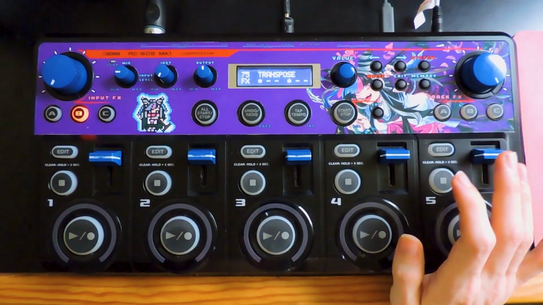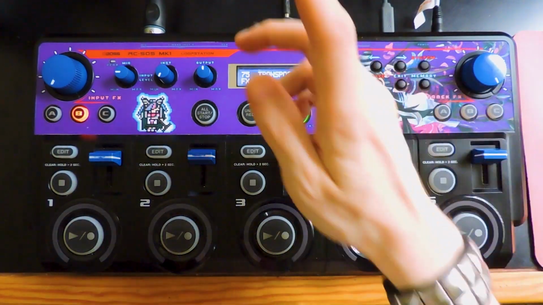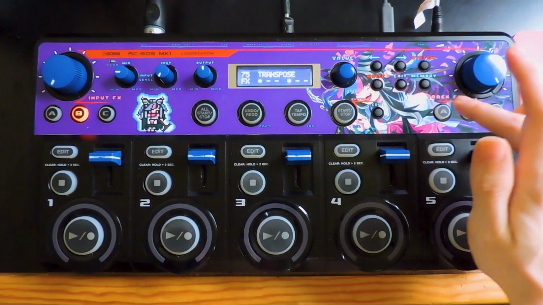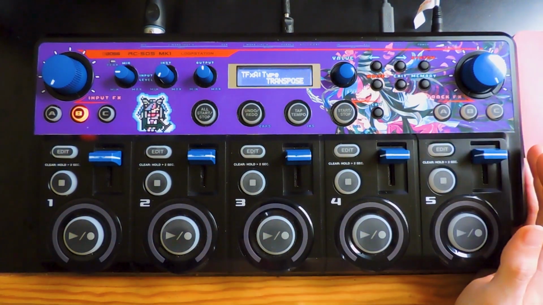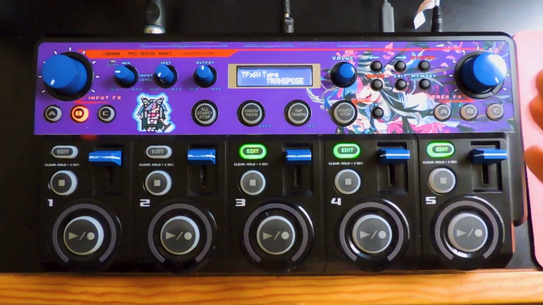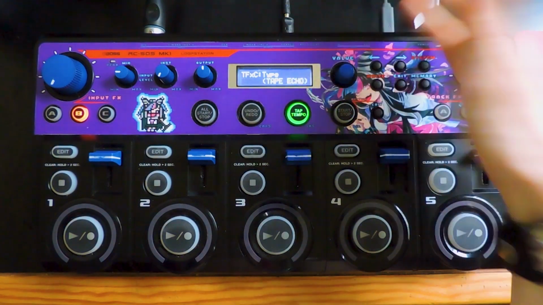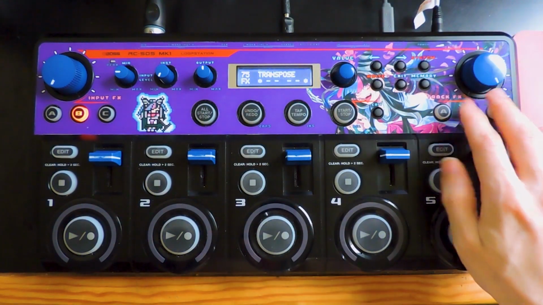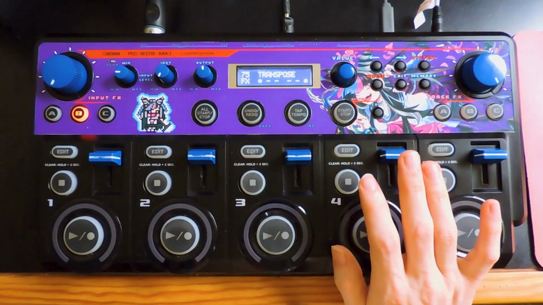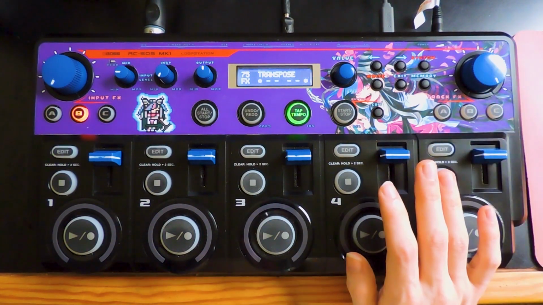But today we're going to talk about the transpose, which is available on track effects and input effects A only. And we cannot pair this up with the granular delay for some reason, as well as the tape echo, but we can pair it up with track effects after the fact. All right, so get ready for some music theory, boys.